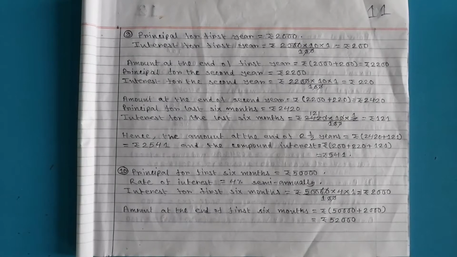Hello dear students, in the previous class we solved up to question number 9 from exercise 2.1. Today we'll start from question number 10. So read question number 10 very carefully.